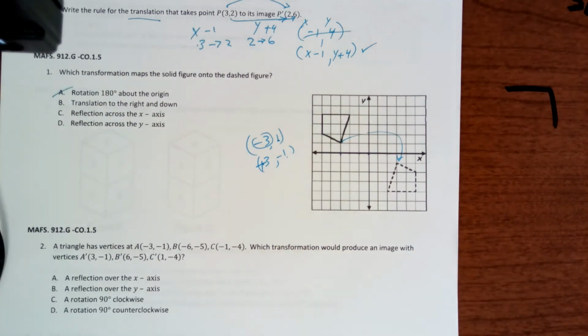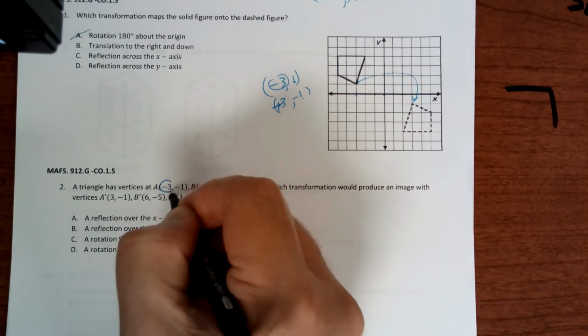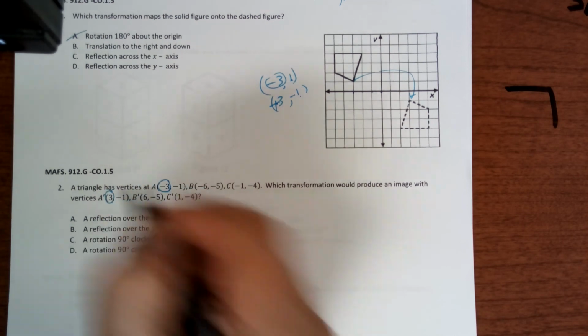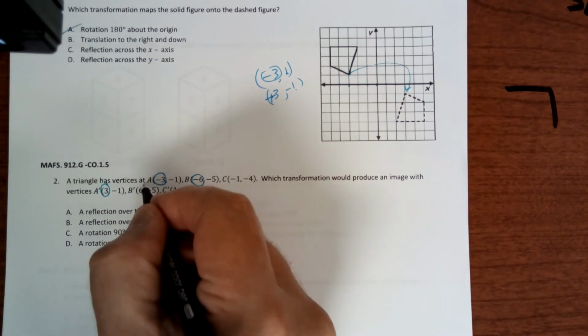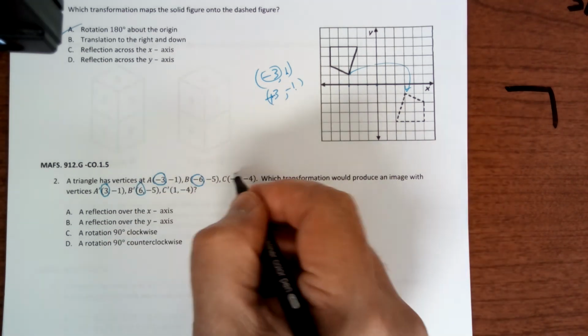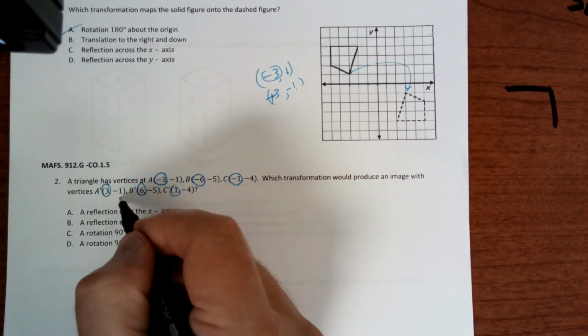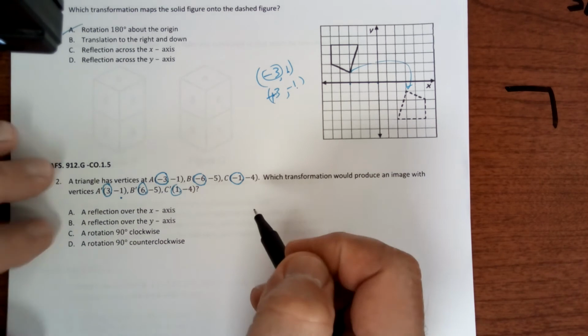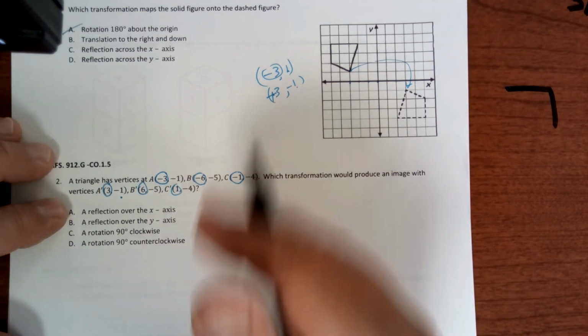Number 2, it says what transformation would produce it. Okay, so let's see. If you look here, your A is going from -3 to +3. So your x's are changing. This one, your x changed from a negative to a positive. This one, your x changed also. But if you notice, the y stayed the same.